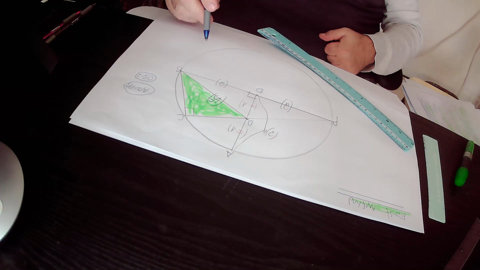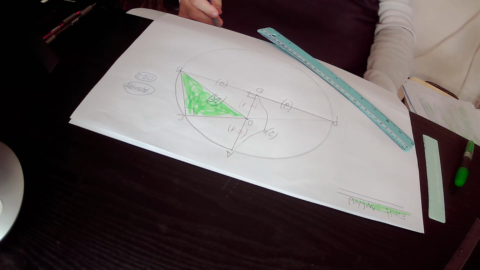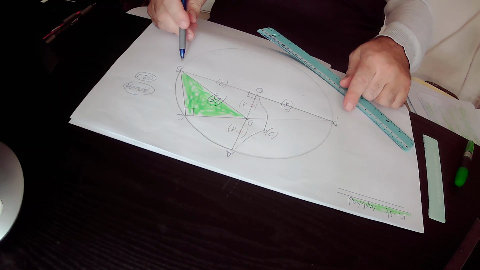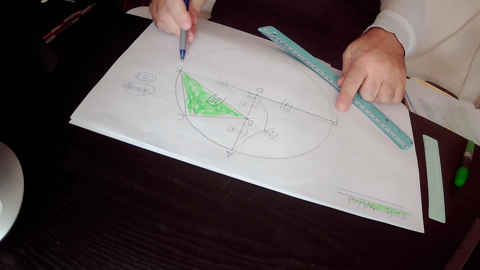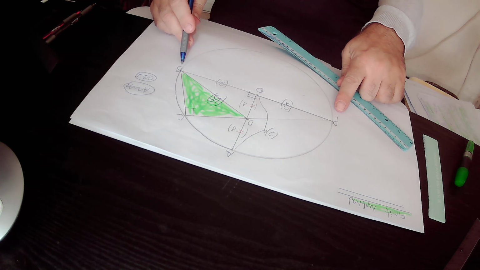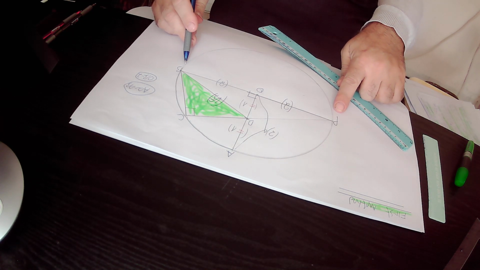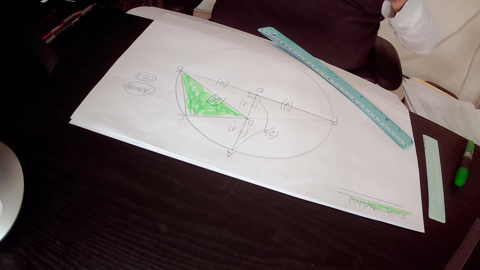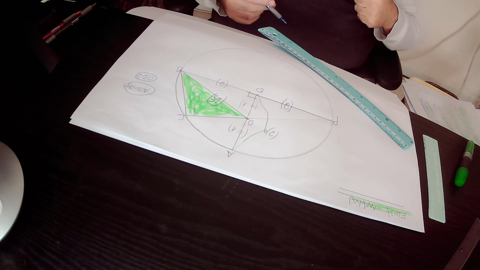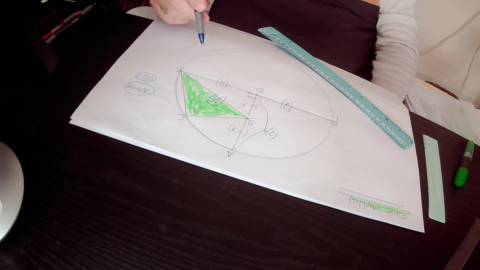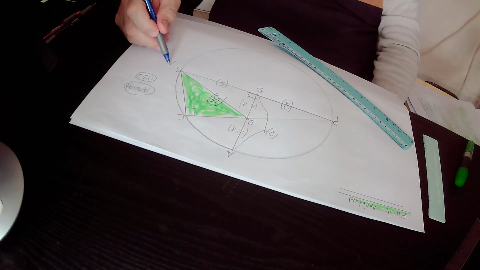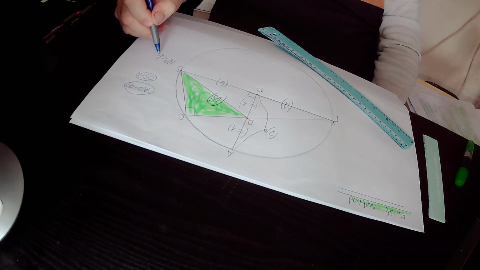BO is a radius of this circle, so it is absolutely a straight line. When we extend the straight line BO, the result BP must also be a straight line. BP is a straight line that touches the circle at those 2 points, B and P, and therefore BP is a chord. BP is a chord that passes through point O, the center of the circle, and we know that any chord that passes through the center of the circle must be a diameter of the circle. And therefore BP is the diameter of this circle.